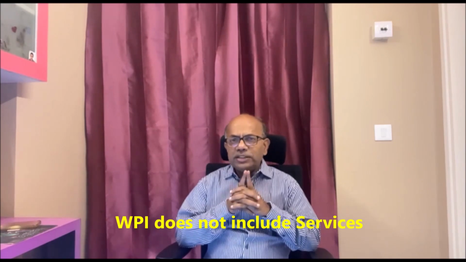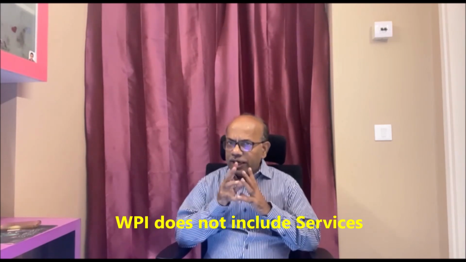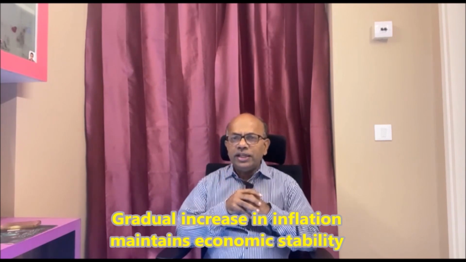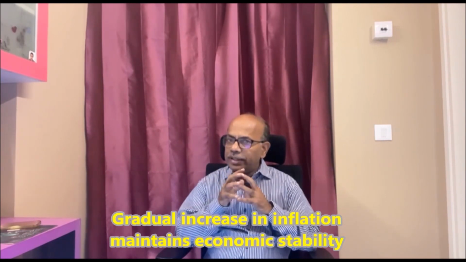Based on the pace of inflation movement, there are three types of classifications. One is creeping inflation. Here, there is a gradual increase in the inflation. It is important that a reasonable increase in inflation is required to maintain the economic stability. Walking inflation, where the prices rise up to 10%. It cautions about the galloping inflation which is going to come.